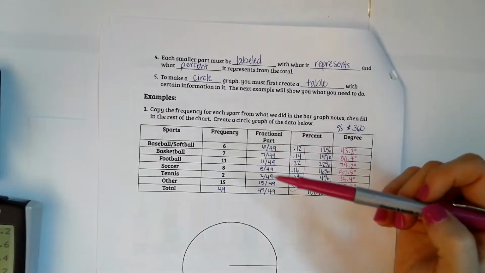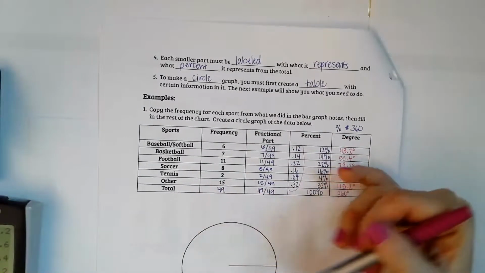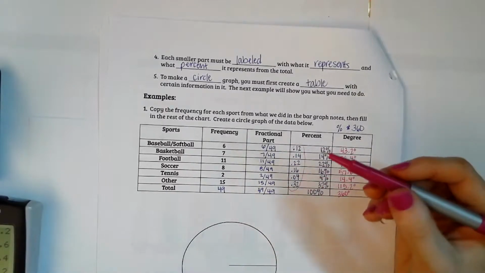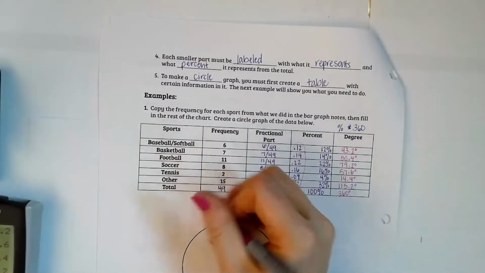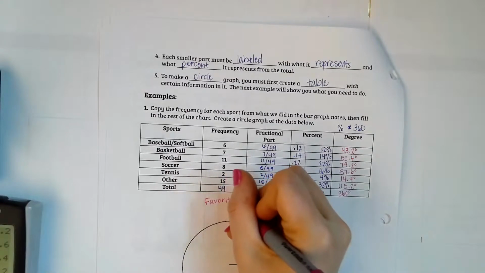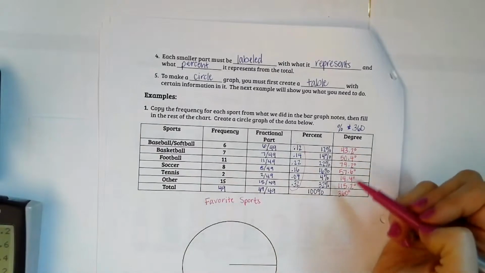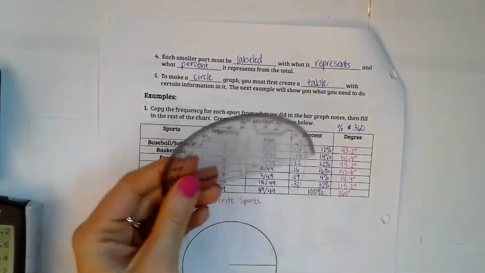When you're making this, you need to have a title, just like last time. So this was the favorite sports. We'll just start from the top. You're going to need a protractor, which is one of these.